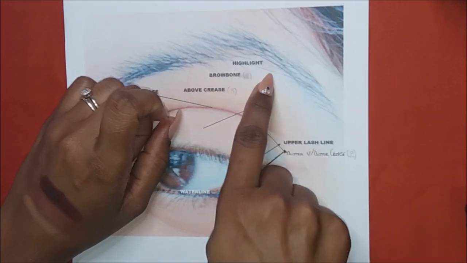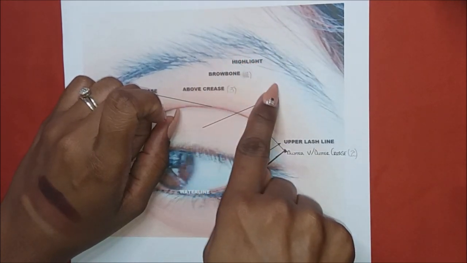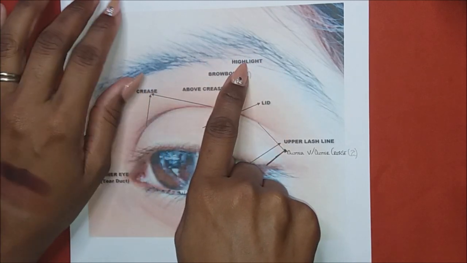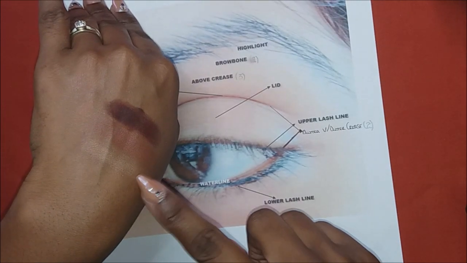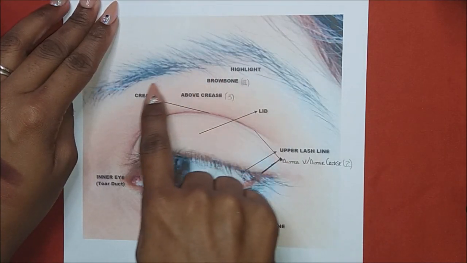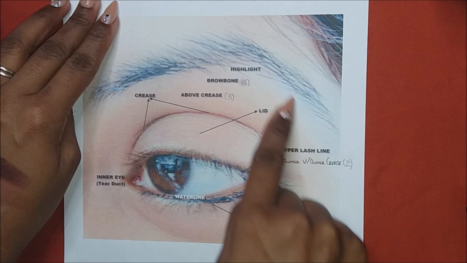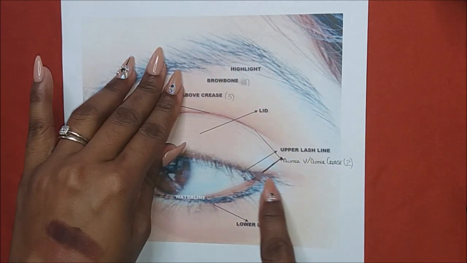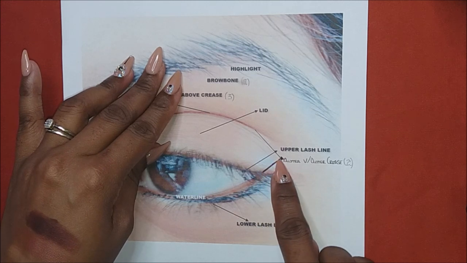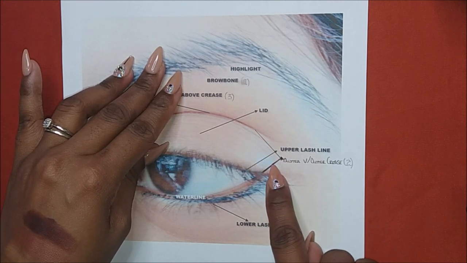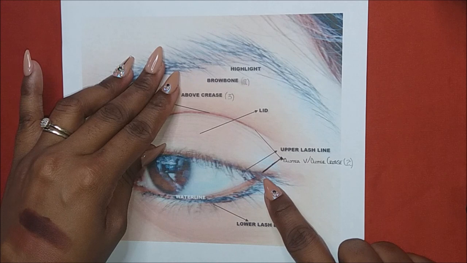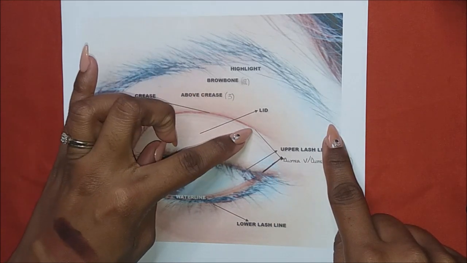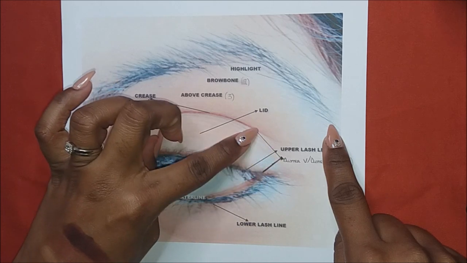And usually in the arch of your brow, that is called the highlight portion of the eye. You can take your highlight shade, which will be this one here, and place it all along the area of your eyebrow. So I also have marked here for you what is referred to as the outer V. Now your outer V comes from the corner of your eye, lines up with the end of your eyebrow, and connects to your crease.